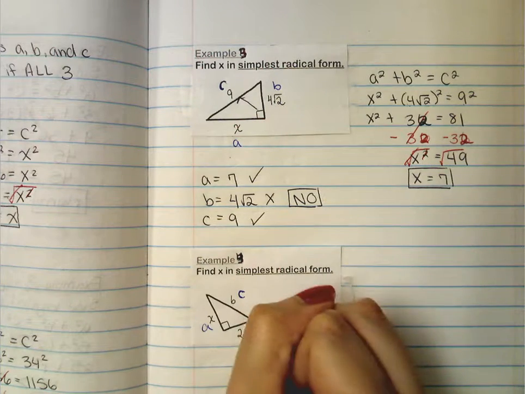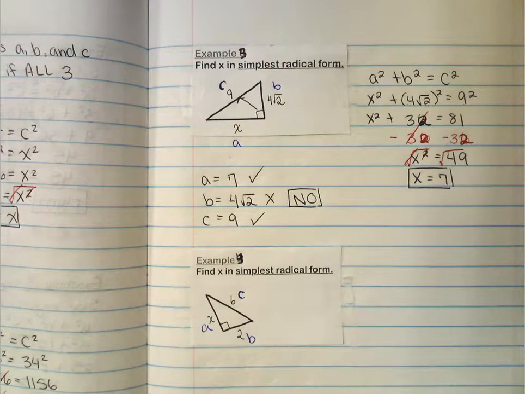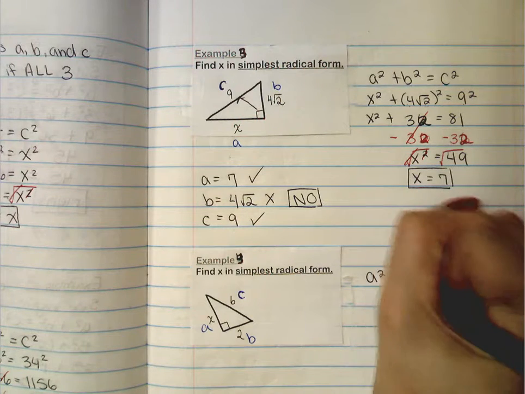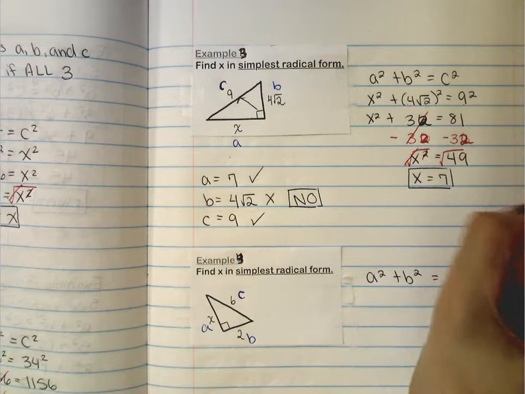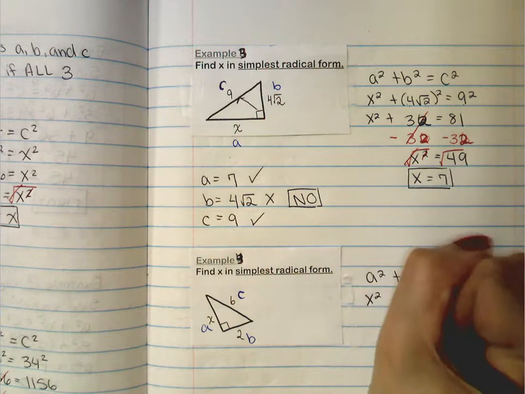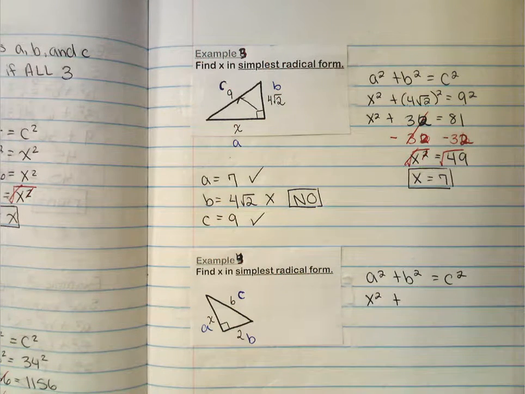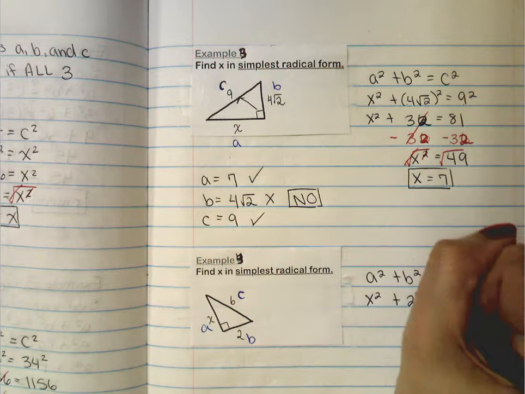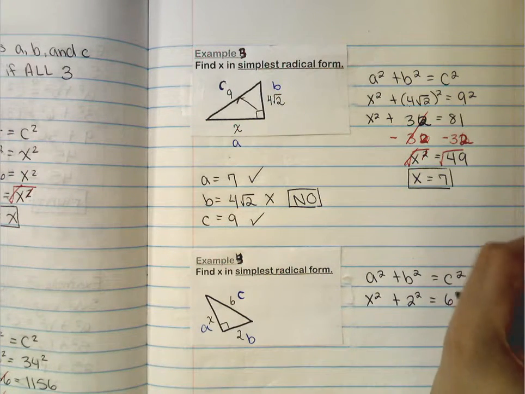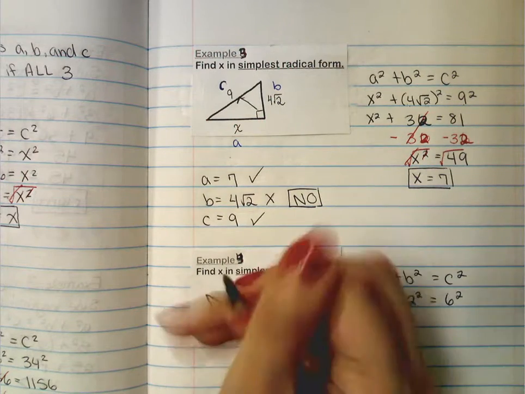And this is A and B. Same thing, but this one, something different is going to happen for my answer. So my A is x, my B value is 2, and my C value is 6. That looks like a B, that's a 6.